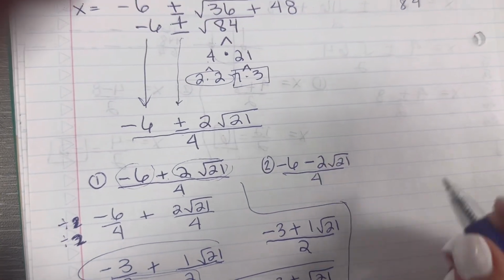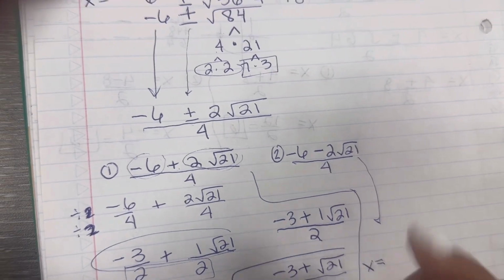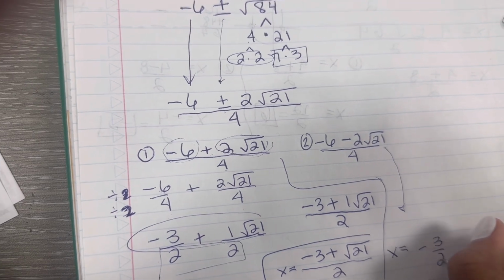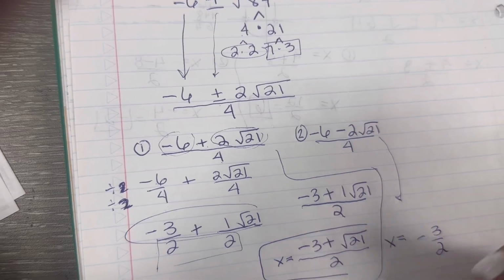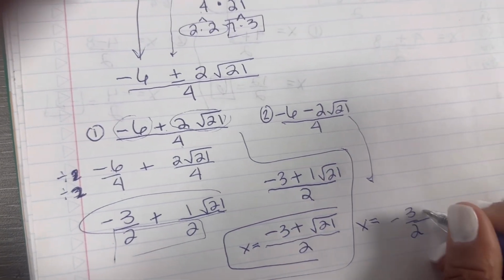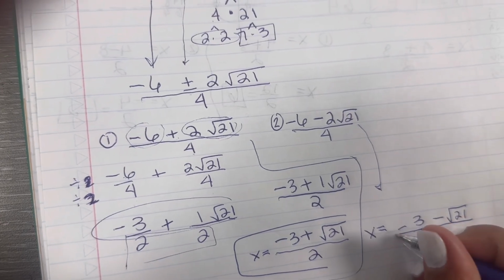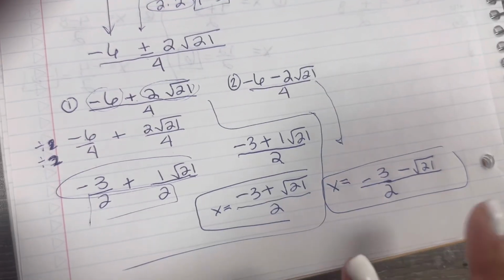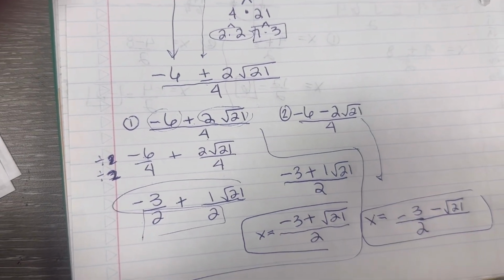Second solution, same thing. Just drop this down. It's the same numbers, right? So let's do the same thing. Negative 3 halves. This is a minus, this is a positive. So it'll be minus. And that's your answer. Okay? You have two solutions, and they're both radical. They're both going to be a decimal. And that's your second example.